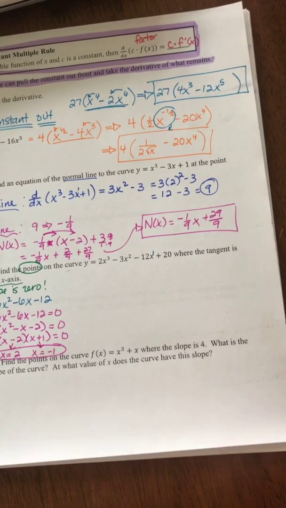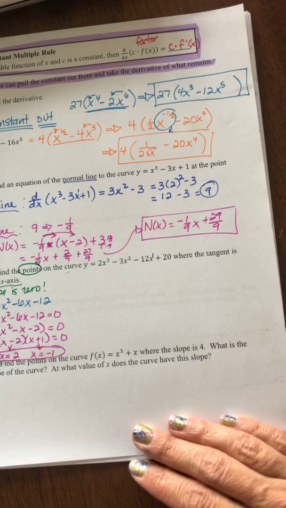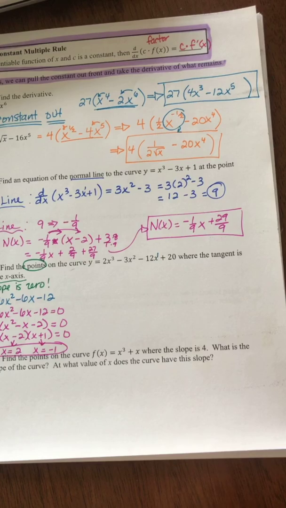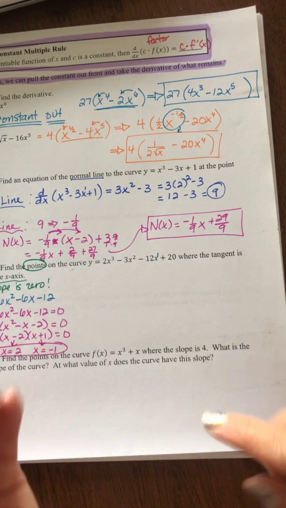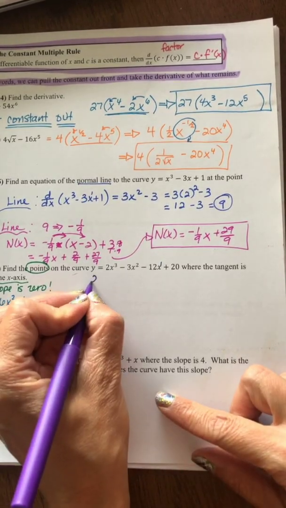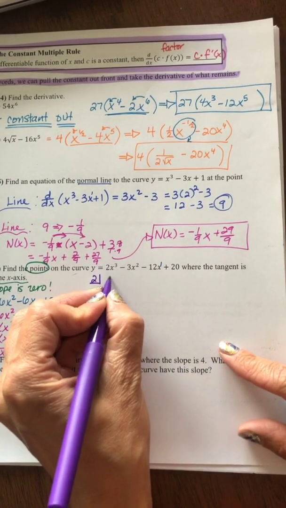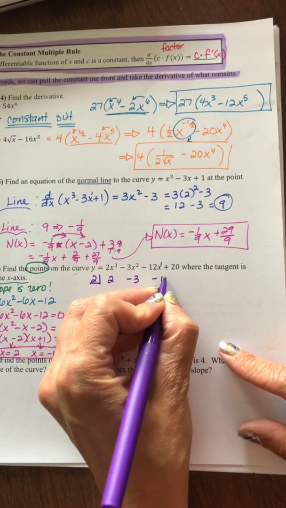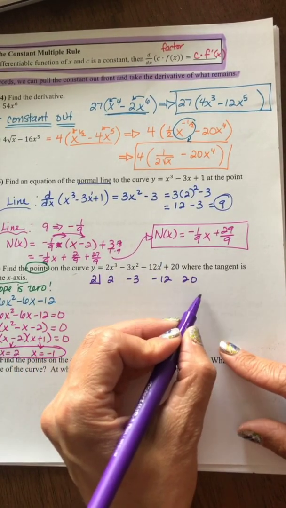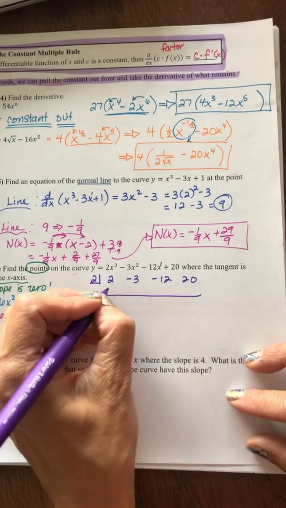So what we can do is we can either use synthetic division to find the y values, or you could just plug in the x values right here and find the y values. I'm going to show you how to use synthetic division. We've done it before in Math 3 first semester. It's just been a little while. So let's start with the 2. So x equals 2 goes in the box, and then write down all the coefficients of the original equation. 2, negative 3, negative 12, 20. Make sure all your terms are there, because if you have a missing term, so say we were missing the x squared term, you'd have to put a 0 in its spot.